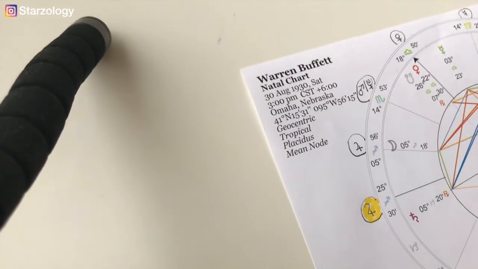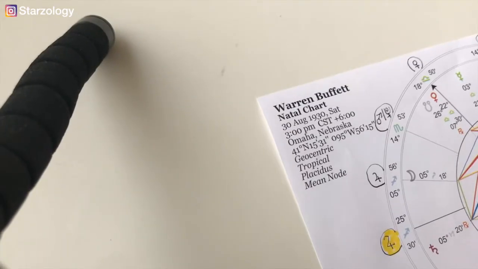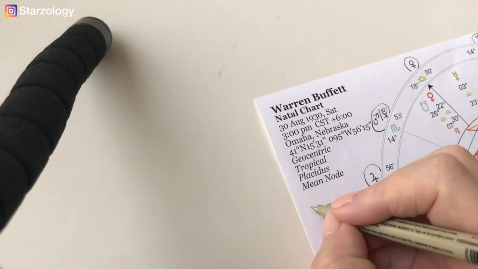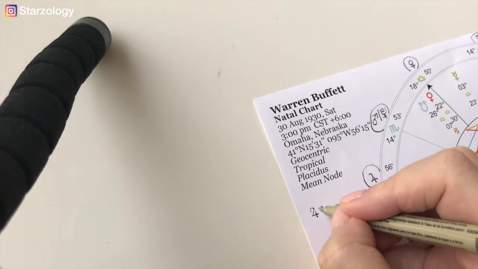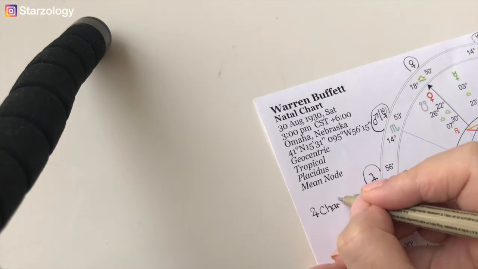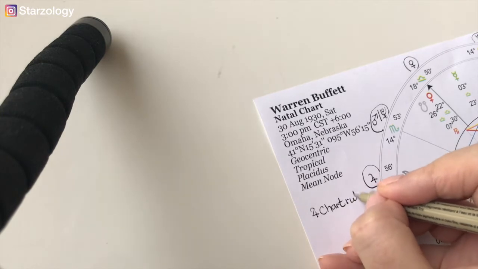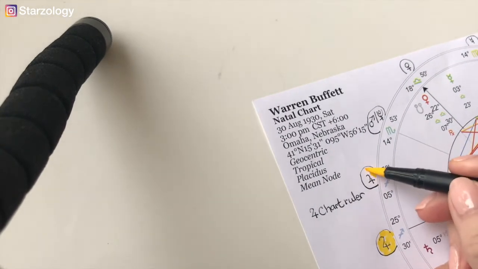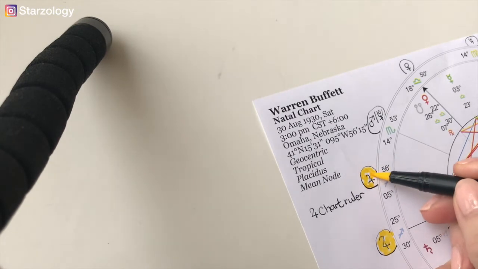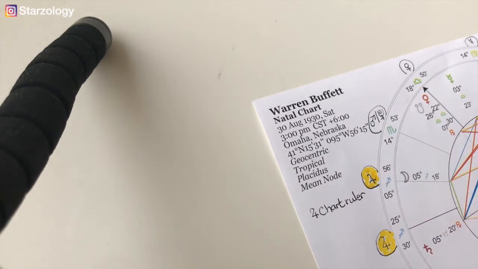So then moving on, I'm making just a couple of notes at the very top there under the name and everything, and I'm noting that the chart ruler is actually Jupiter, because I will write it on the chart so I can pay attention to it in future. And then while I was there, I just noticed that there was another Jupiter on this chart that I hadn't highlighted in yellow, so I quickly touched that up.